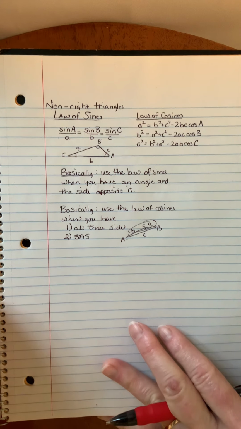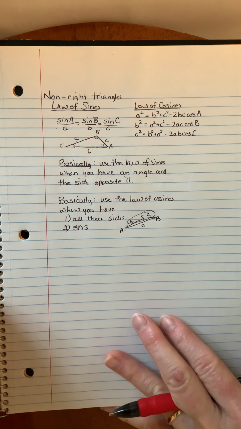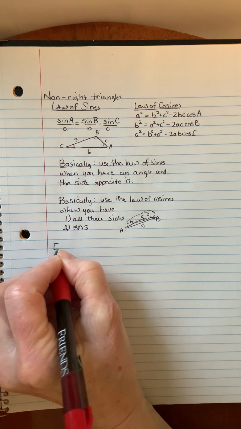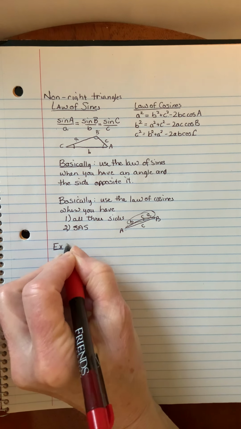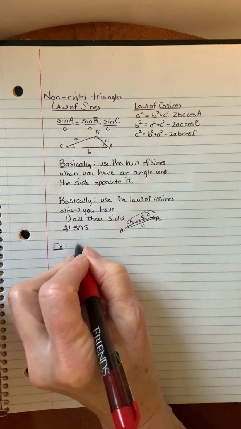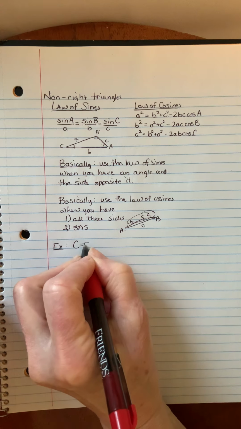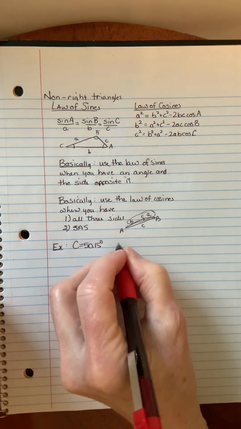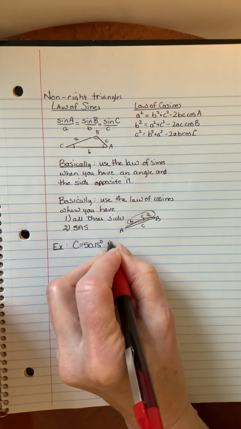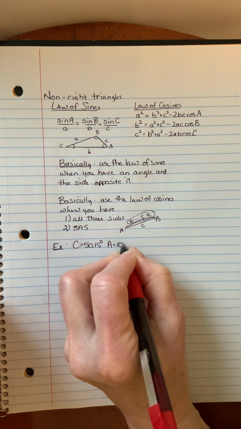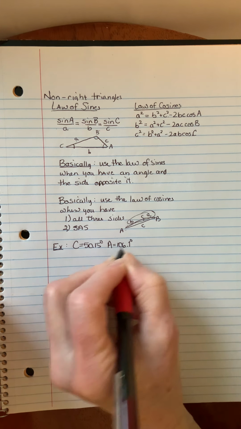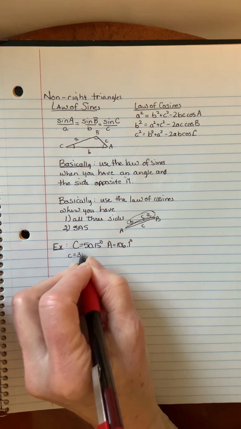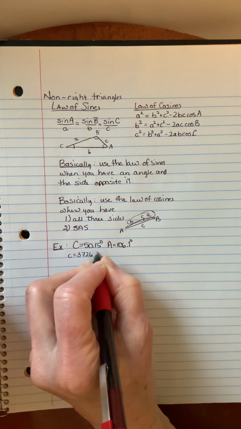Now I'm going to give you an example, and we're going to try to use one of them. The first example that I have is this. I've got the angle C is equal to 50.15 degrees. I've got the angle A is equal to 106.1 degrees. And I've got the side c is equal to 3,726 feet.